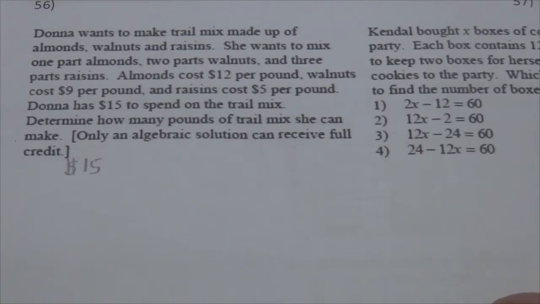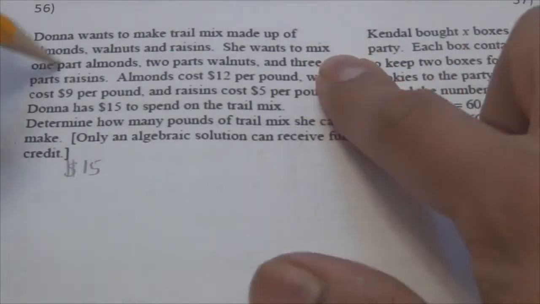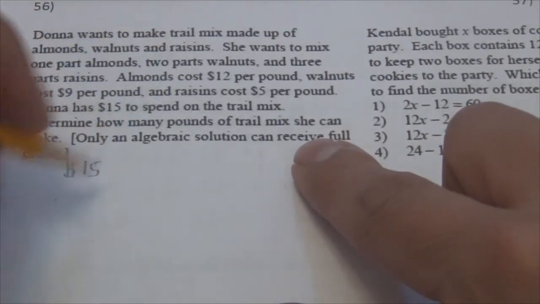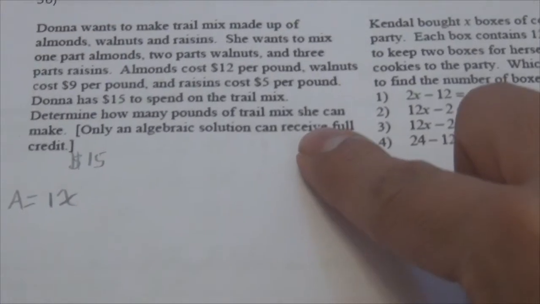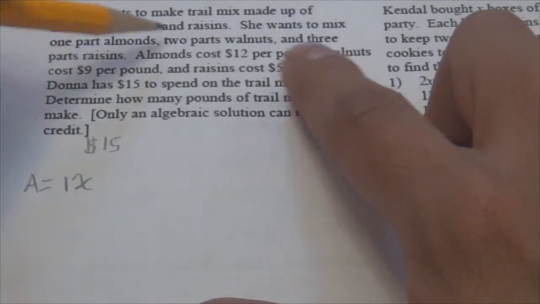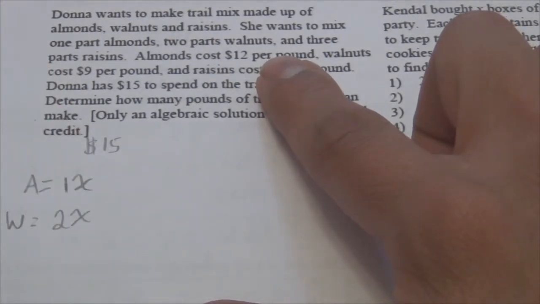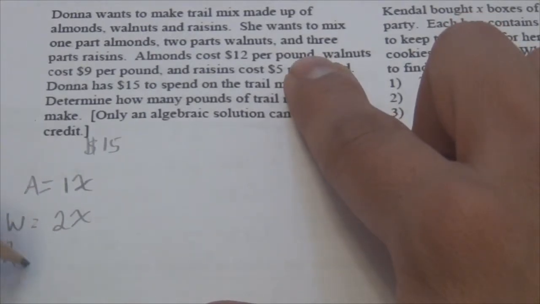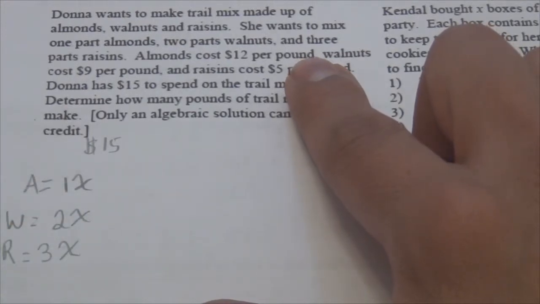So what do I know? She wants to mix 1 part of almonds. It doesn't say what letter to use, so 1x is going to represent the almonds. 2 parts of walnuts, she wants to mix 2 parts. And she wants to mix 3 parts of raisins. Okay, so raisins, 3 parts of raisins.